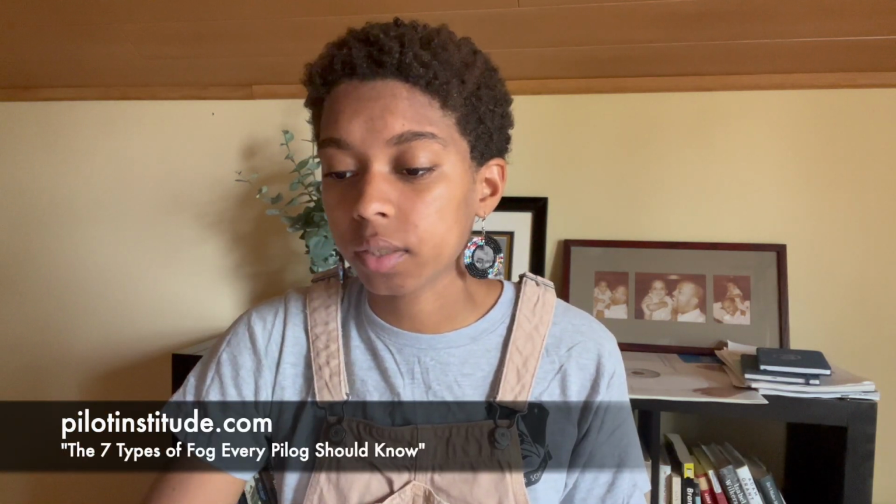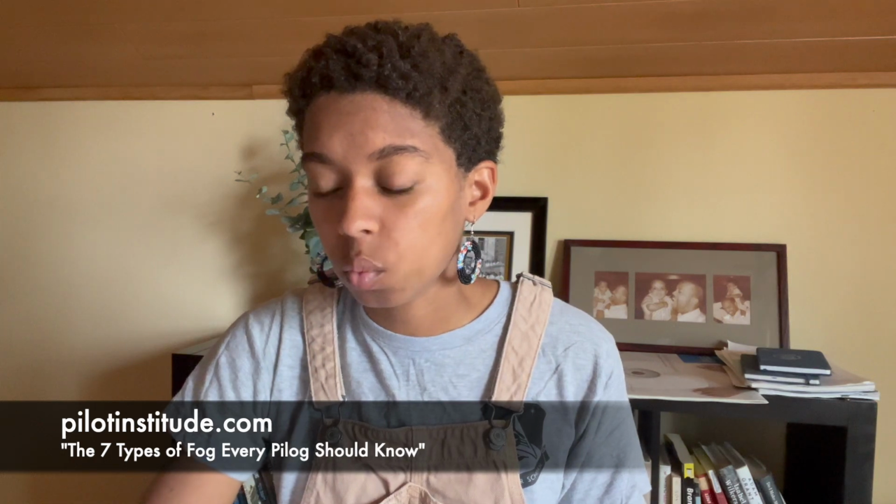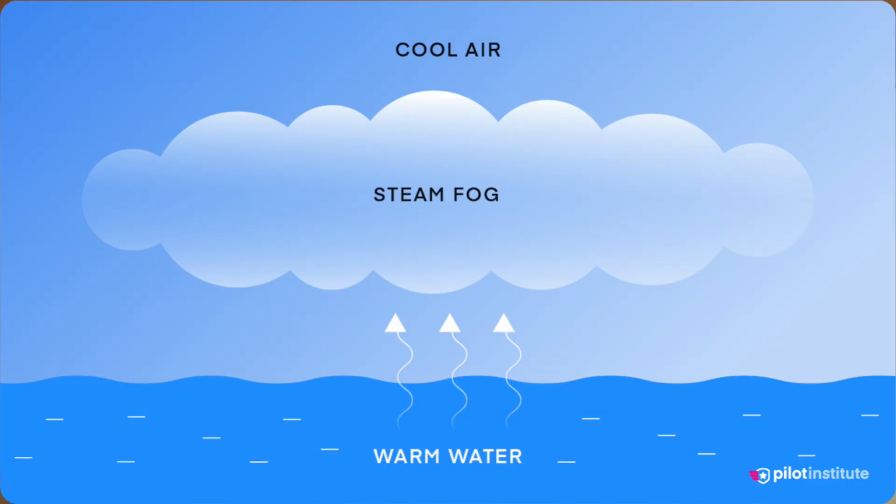Steam fog. Steam fog, also known as evaporation fog, forms when cool air comes into contact with warm water. The warm water evaporates into the cooler air above, increasing the air's moisture content. When the moist air mixes with the cooler air, the water vapor condenses into tiny droplets, creating fog. So those are going to be your fog types. Again, something that I personally need to study a lot more because it's kind of confusing to me.